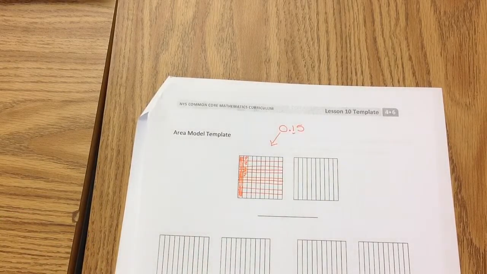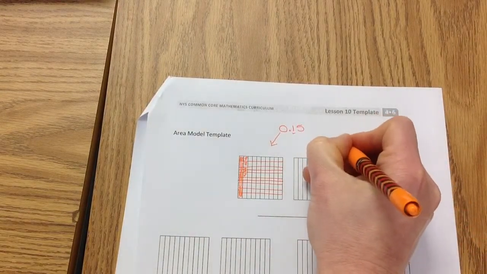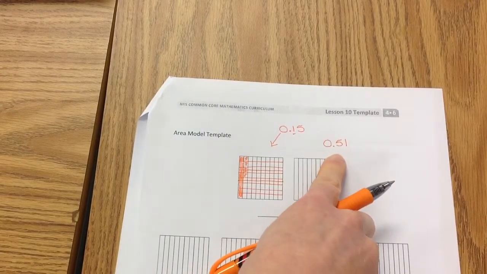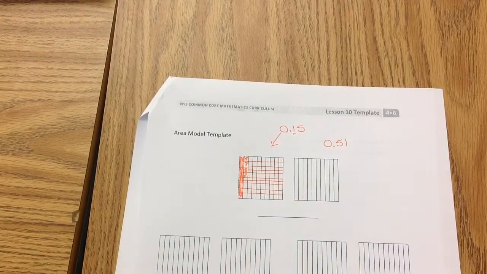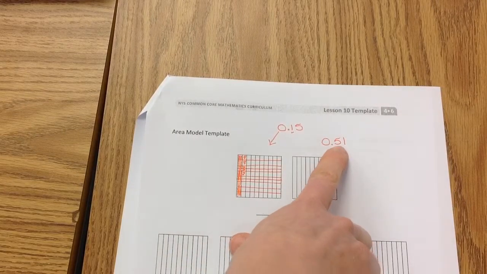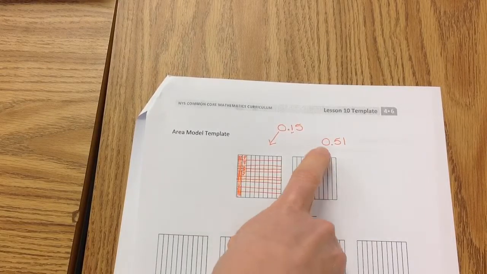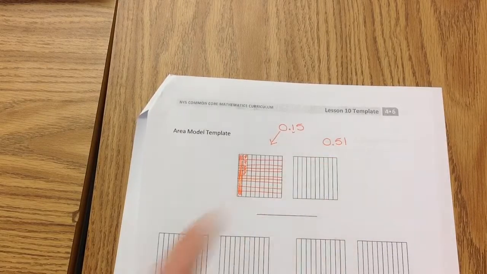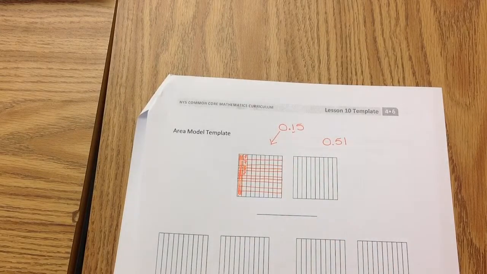Now, in the second area model, I would like you to create this decimal. First, I want you to say it in your head, and then I will tell you it. It is 51 hundredths. I want you to create that here in this area model. Think to yourself, how many wholes, tenths, hundredths? Go ahead and pause while you put this into here.